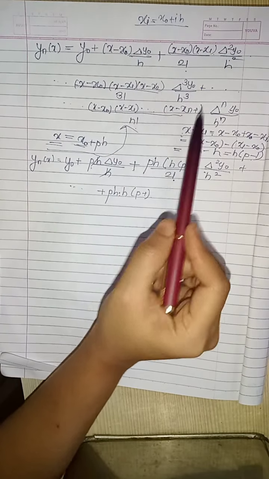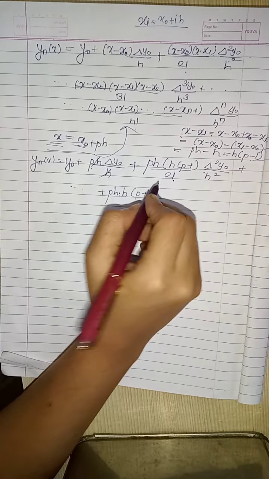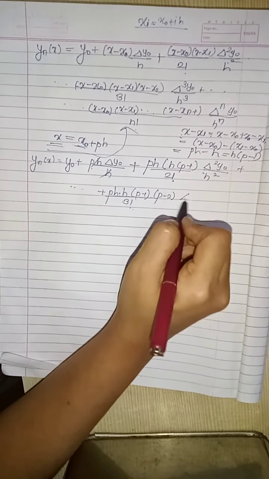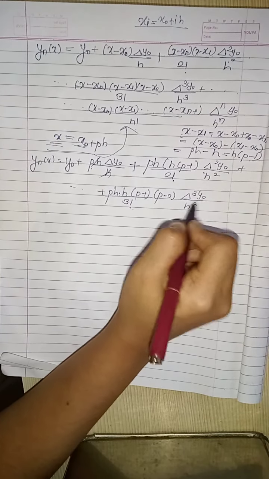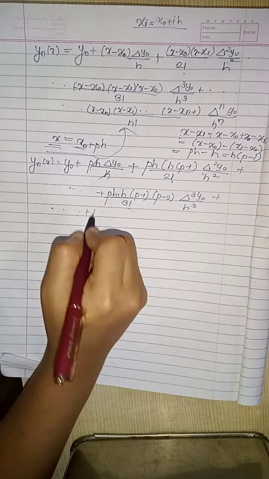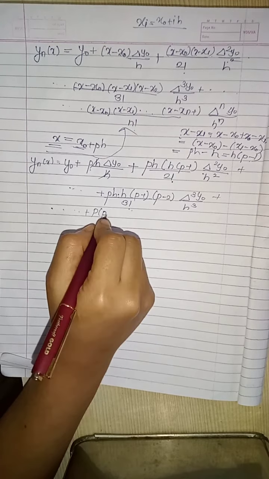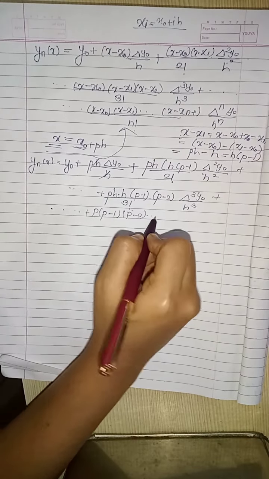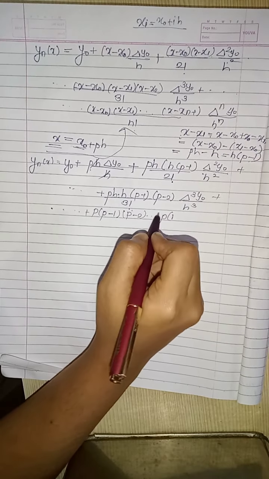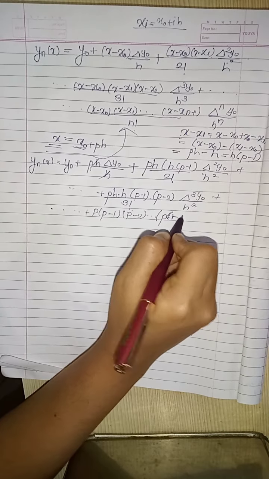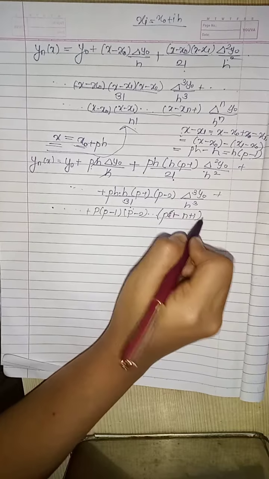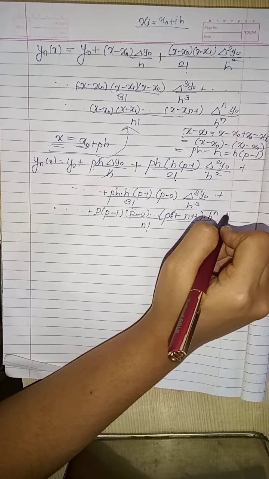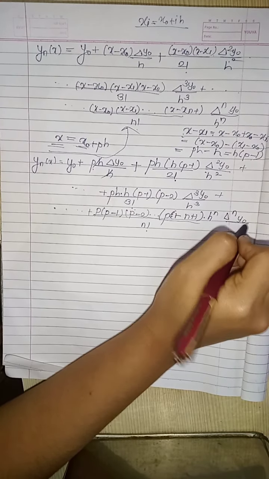Similarly for x minus x2 you will have (p minus 2) upon 3 factorial into delta cube y0 upon h cube, plus, for the nth term, p into (p minus 1) into (p minus 2) up to so on, p minus n plus 1, into h raised to n upon n factorial into delta raised to n y0 upon h raised to n.